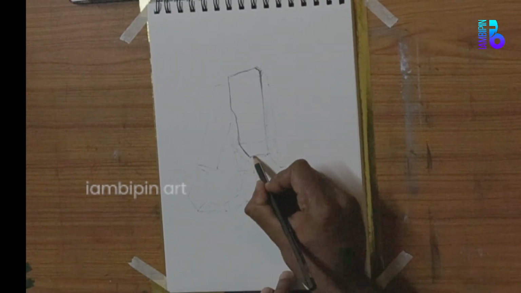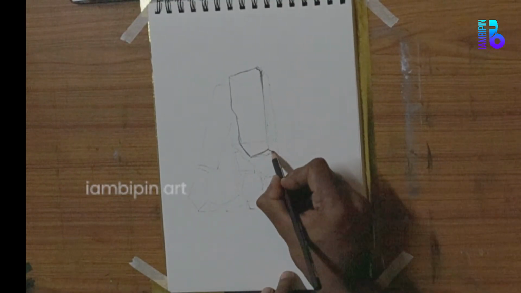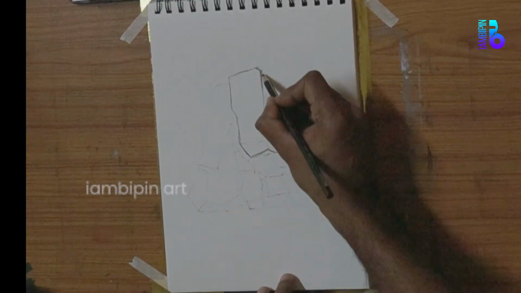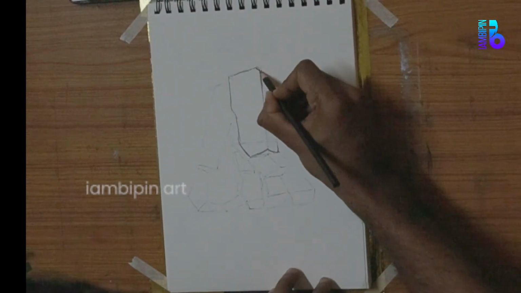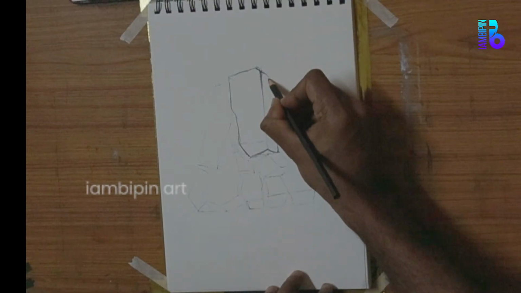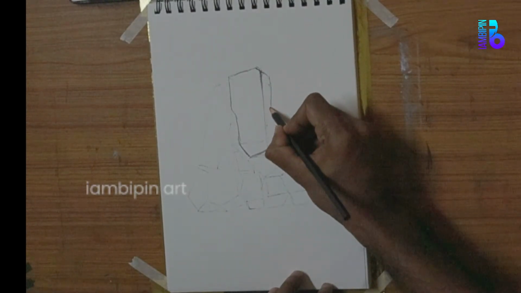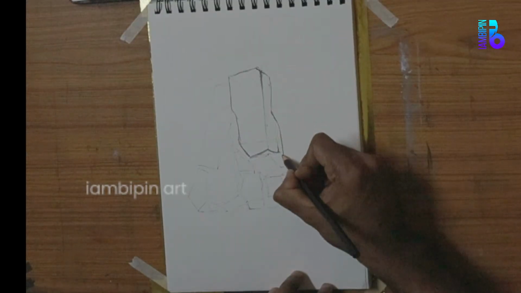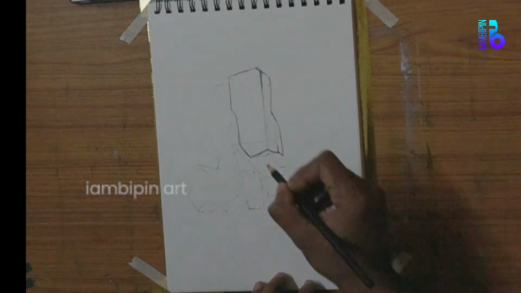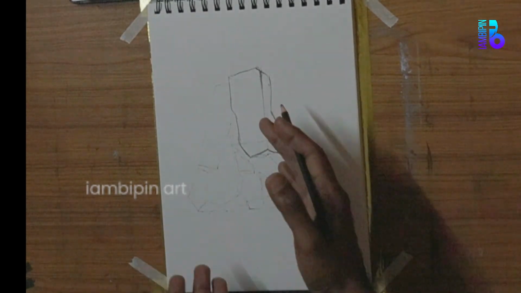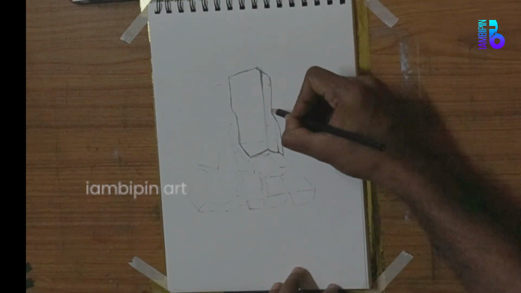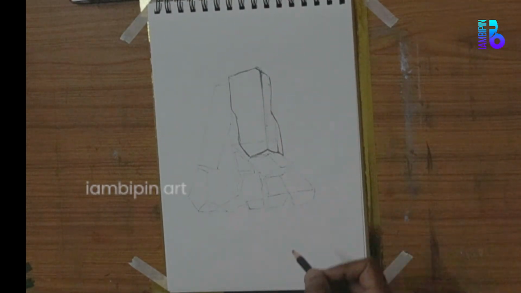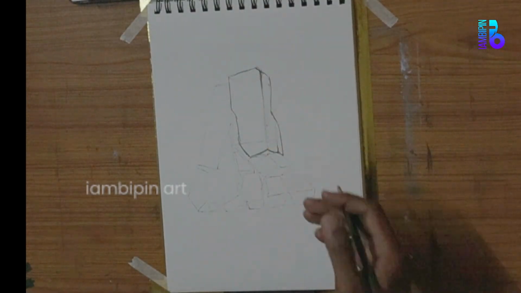So I'm changing the shapes. Because earlier it was just the mathematical 3D shapes, but that kind of shapes you won't see in nature. So I want it to look more realistic, so I'm changing the shapes. As you can see how I transform that cuboid into a realistic shape. So you will increase or decrease the volume. Here I have decreased the volume, here I have increased the volume, so that you get this realistic shape.